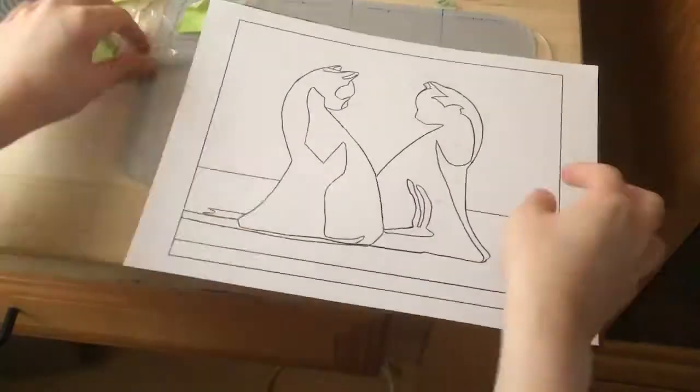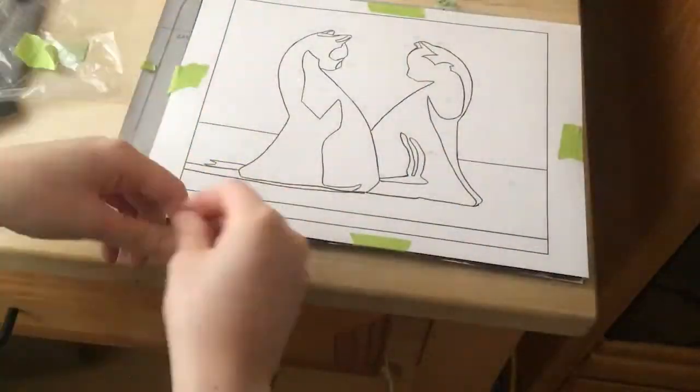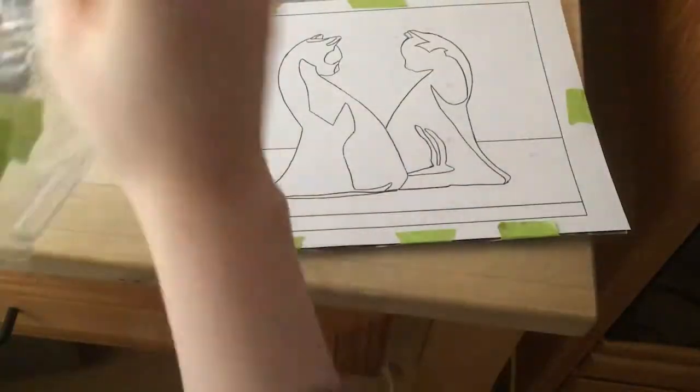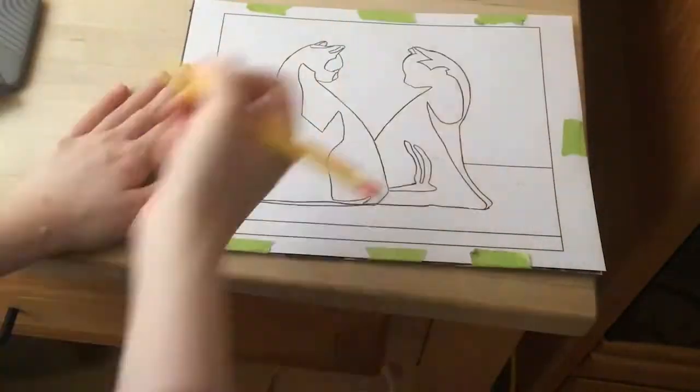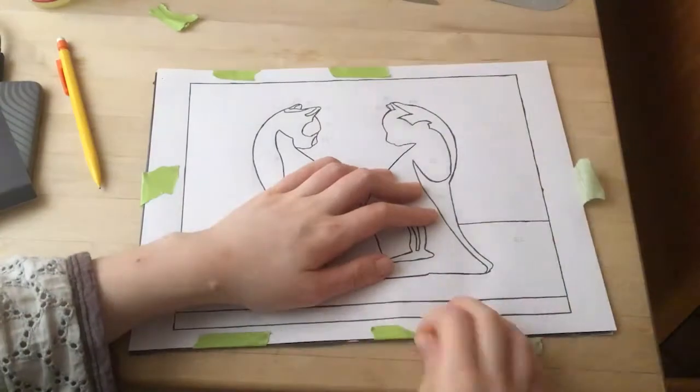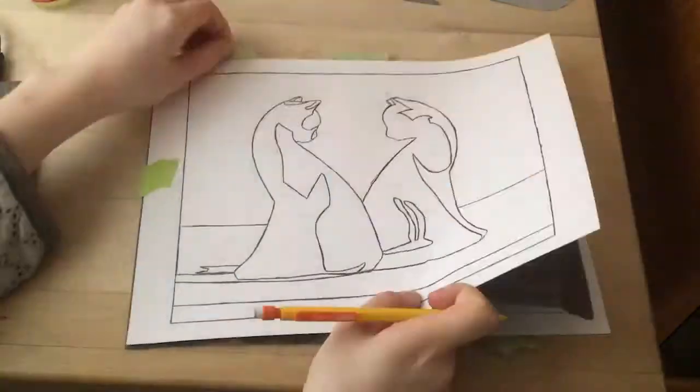Here we have the penultimate painting for block 1 of the Evolve Artist program, and it is two black cats facing each other, and they are so elegant. I love the lines on this line art. Just taping it down and then using my carbon paper to make the tracing, all of that preparatory material.